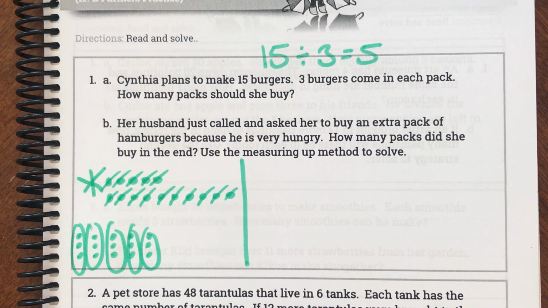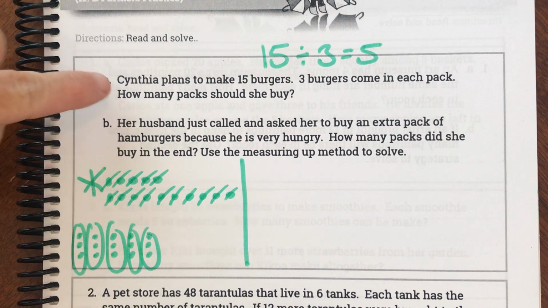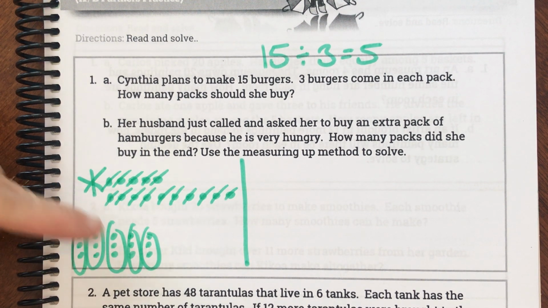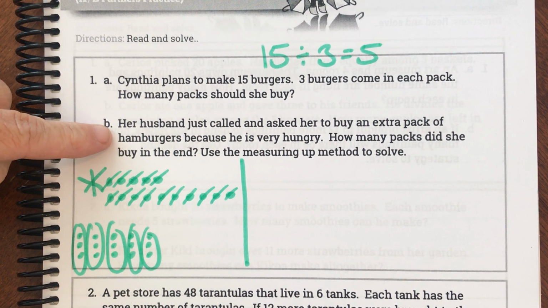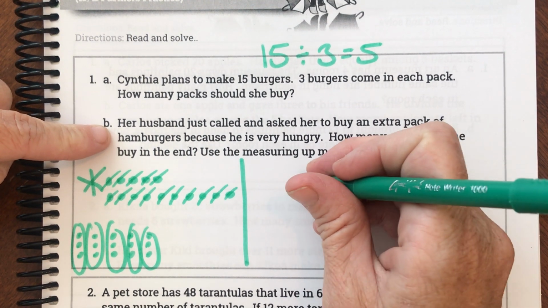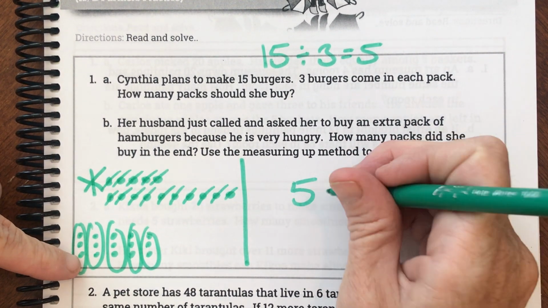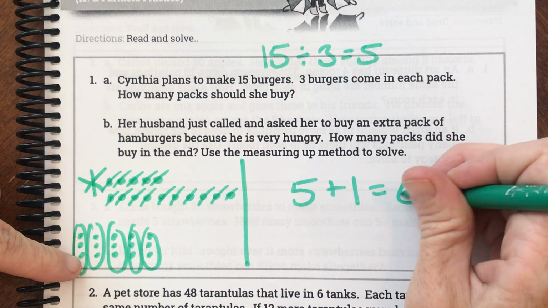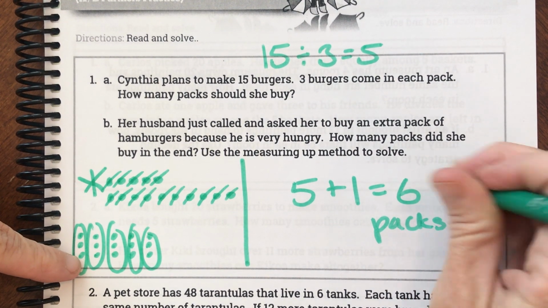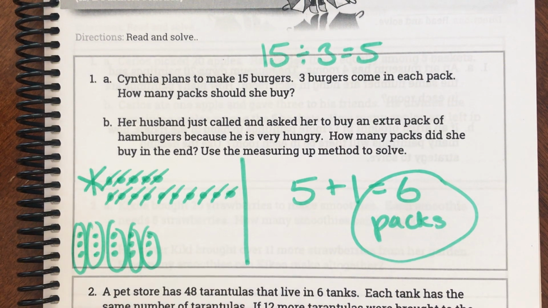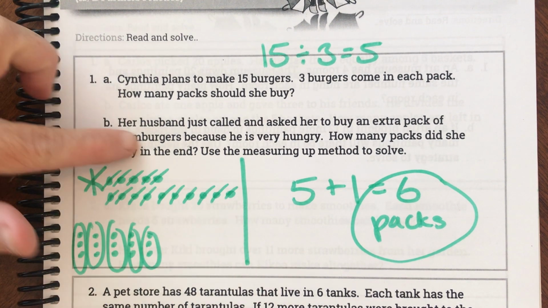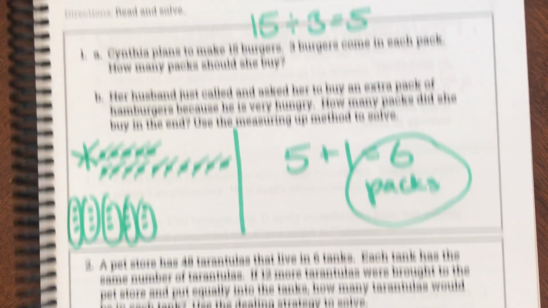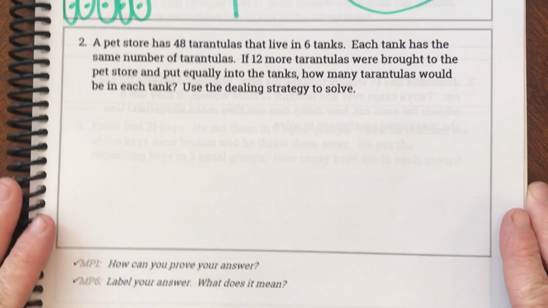Oh, well, this one's different because we know up here he bought 5 packs, and then her husband asked her to buy an extra pack. So how many would that be? Well, she already bought 5. He asked her to buy 1 more. That's only 6 packs because we already did all the work here. Okay, we already did our measuring up here. Okay, let's look at our next one.